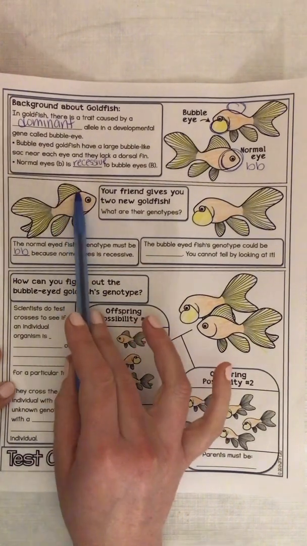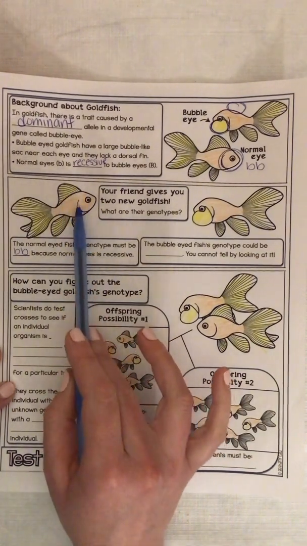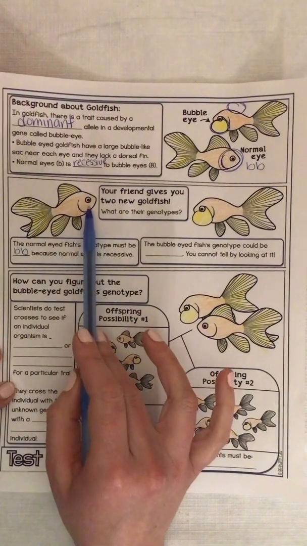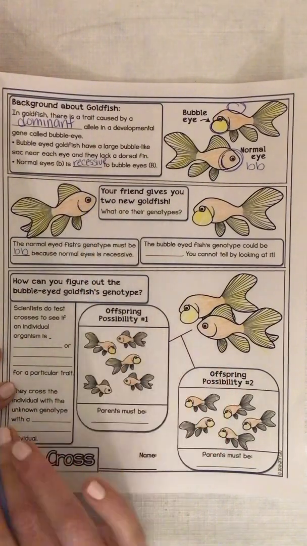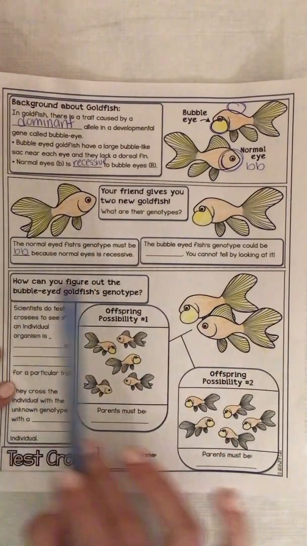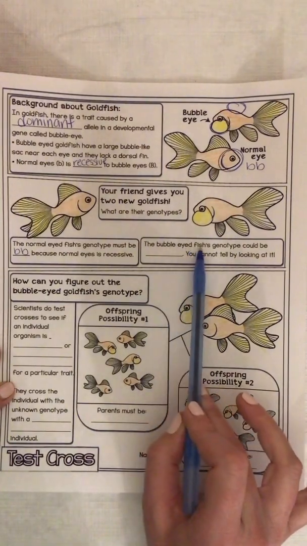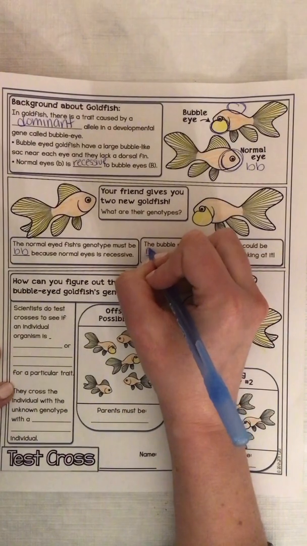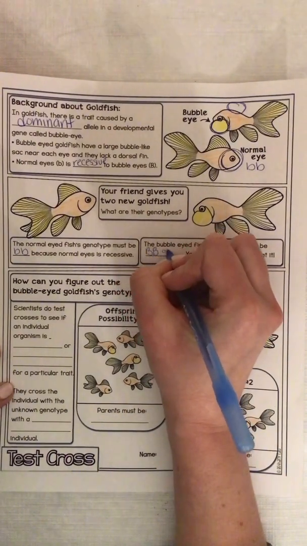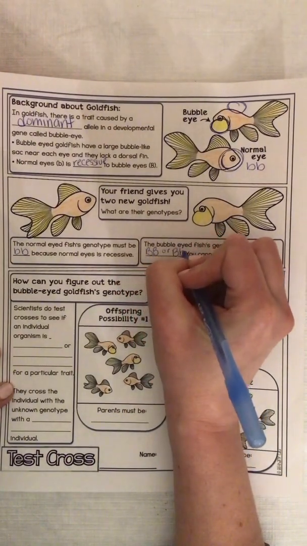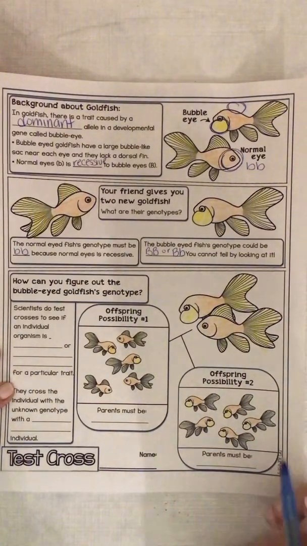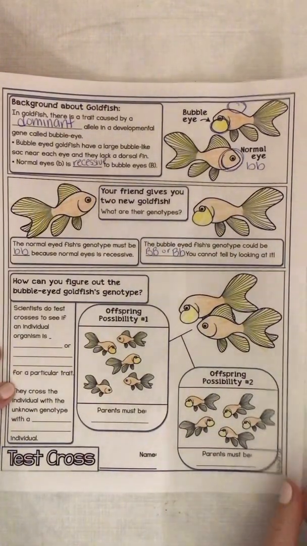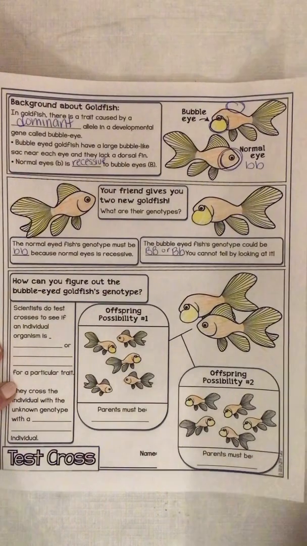All right, the dorsal fin is going to help them swim, and it would be good to not have a bubble-like sac near your eye for vision purposes. The bubble-eyed goldfish's genotype could be capital B, capital B, or capital B, lowercase b. There's no way of telling by just looking at it.